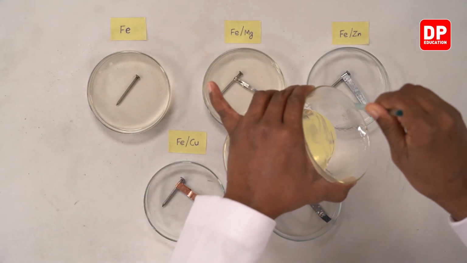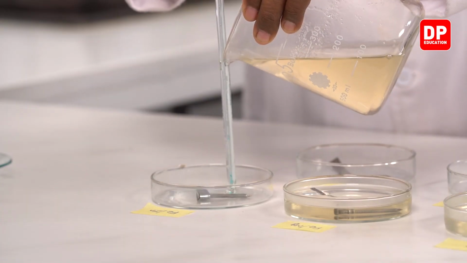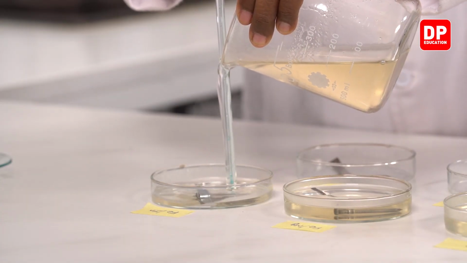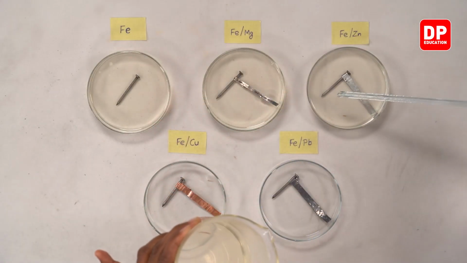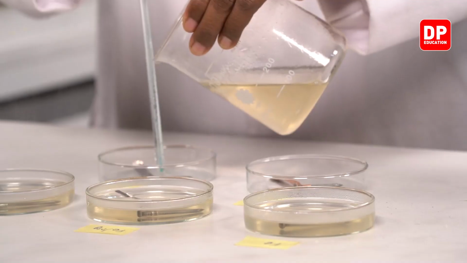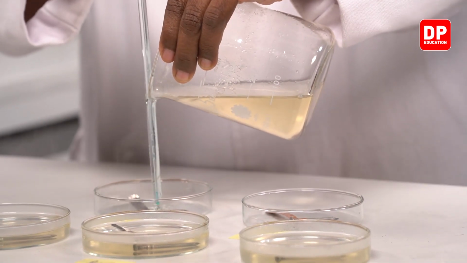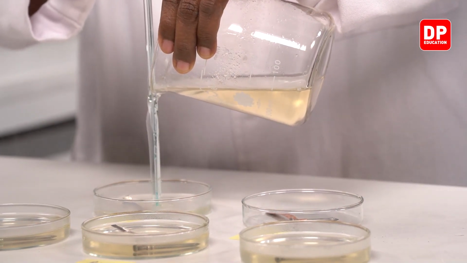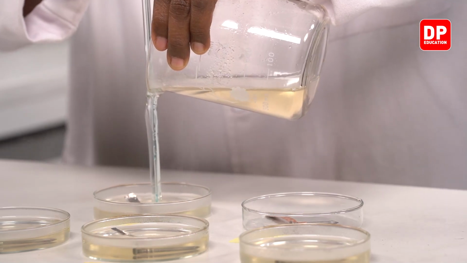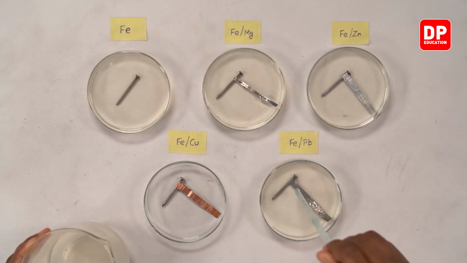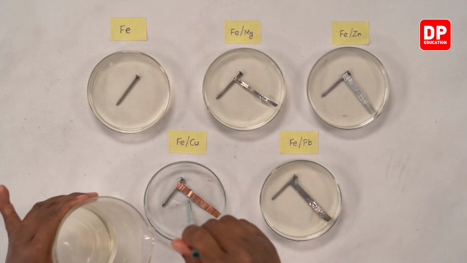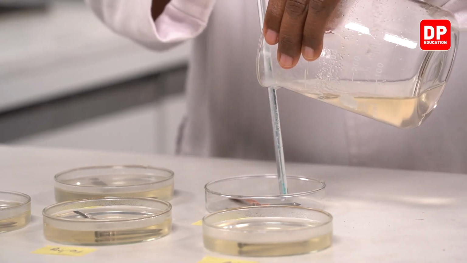Then we have iron and zinc. Then I'll pour into iron and lead. And then here we have iron and copper.